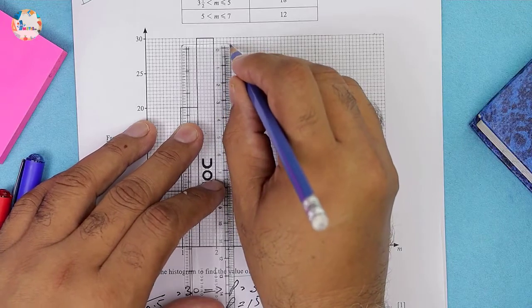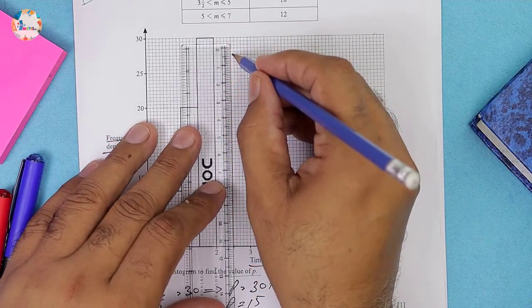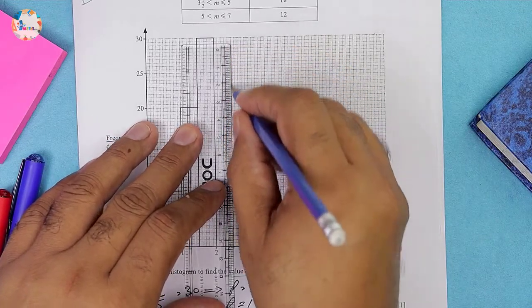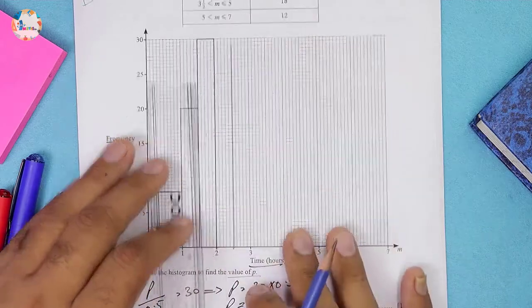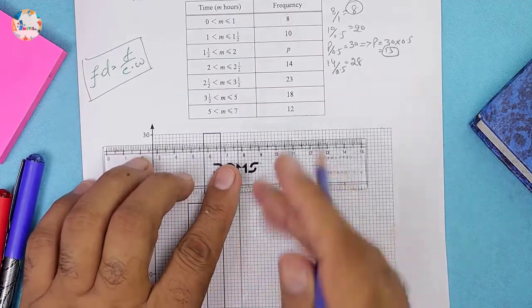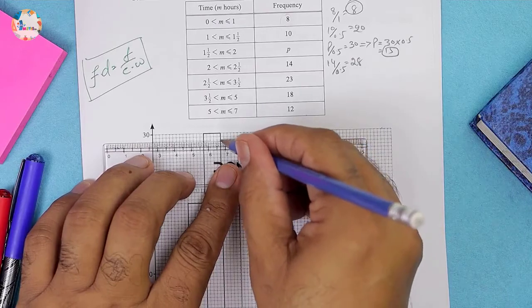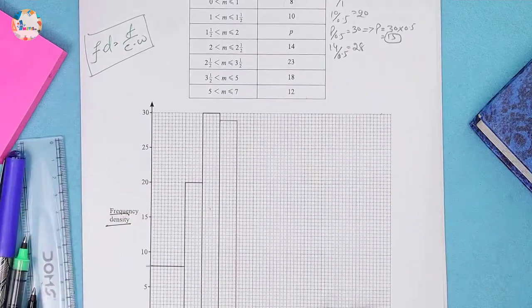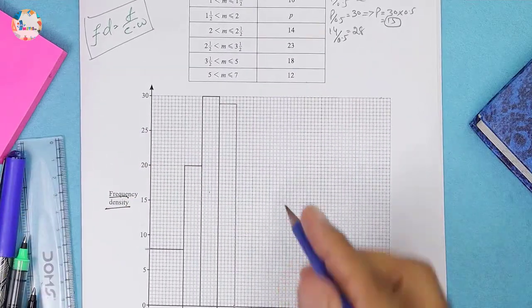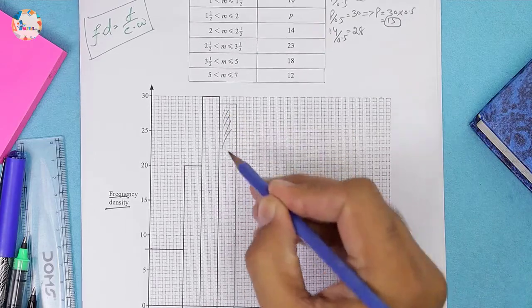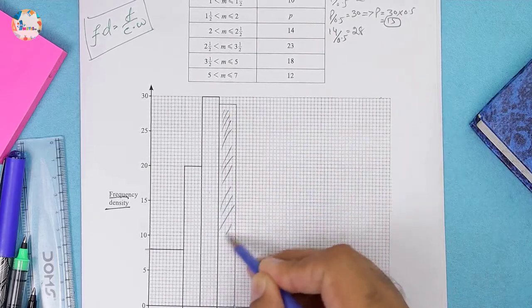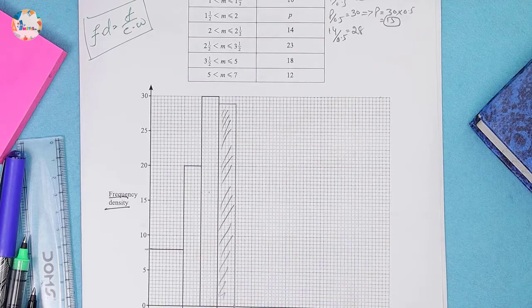So 28 will be up to this point. We can draw this line and close this bar also. This is done. Now this is our bar. I'm shading it for your understanding. This one, this histogram bar.